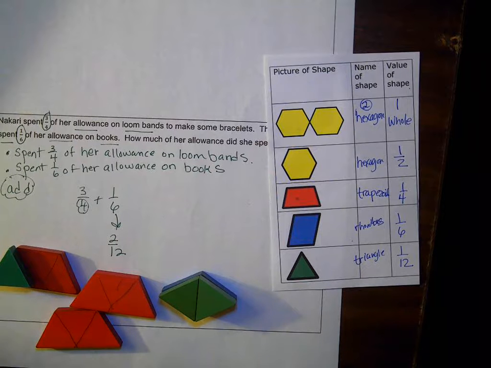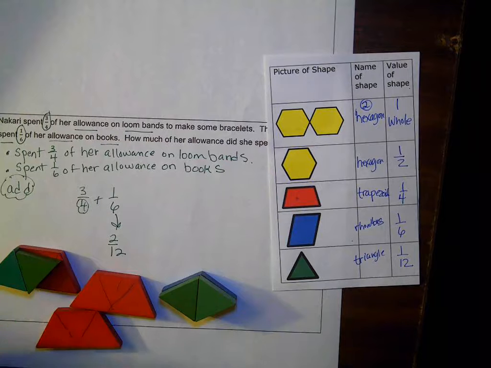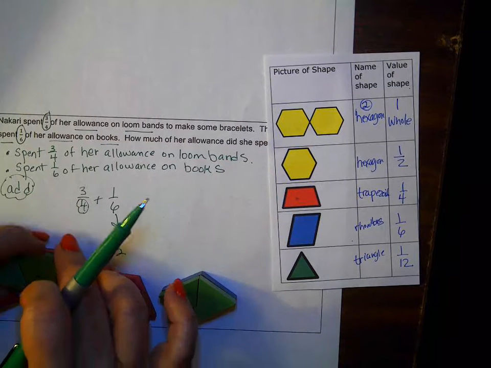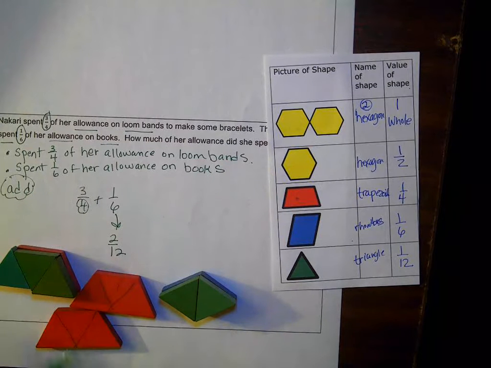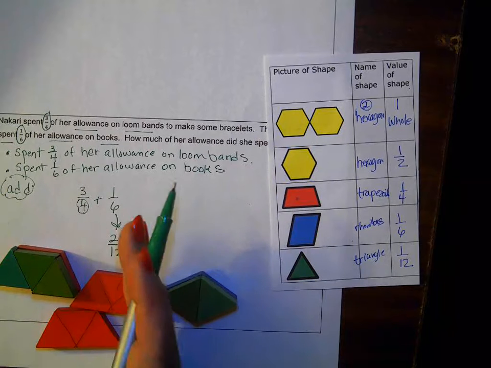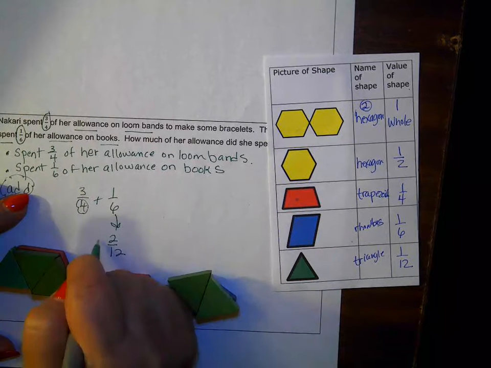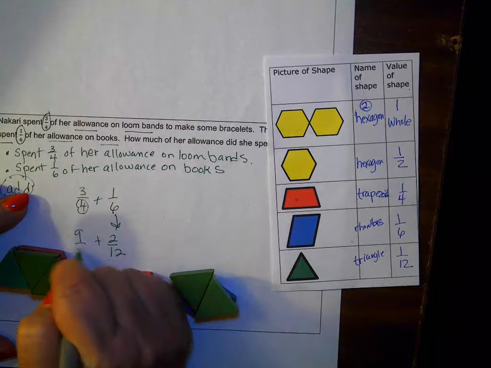If there are 3 triangles per rhombus, I have 1, 2, 3. How many total triangles do I have right here? Very good. I have 3, 6, 9. So this is going to be 9/12.